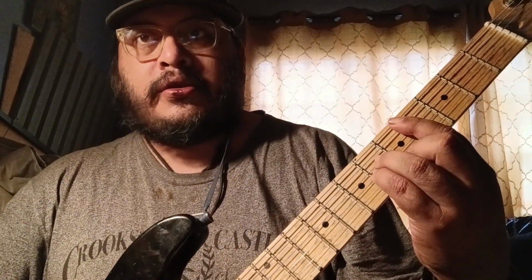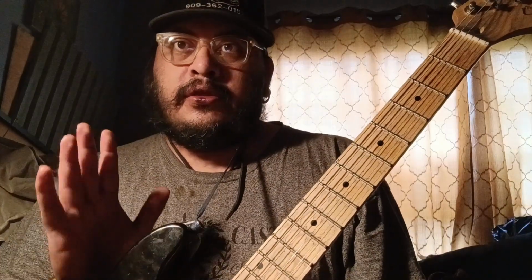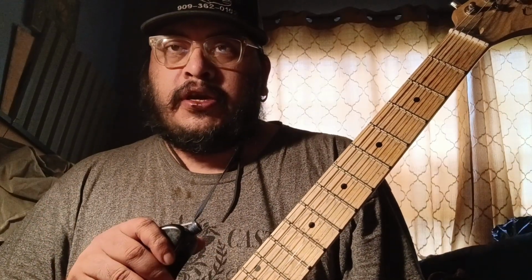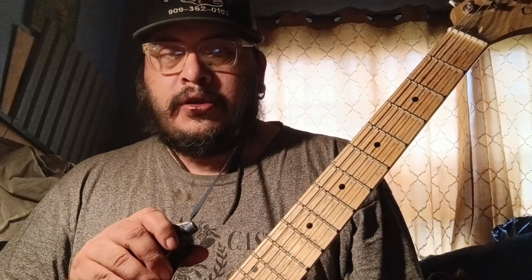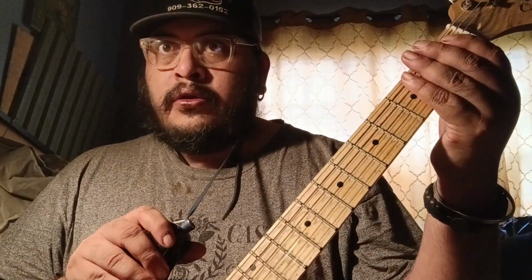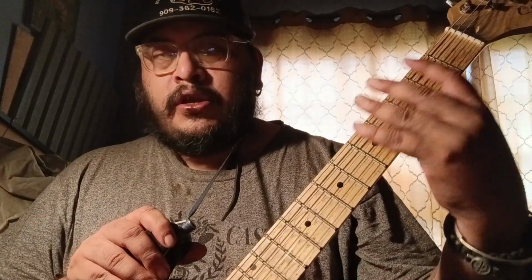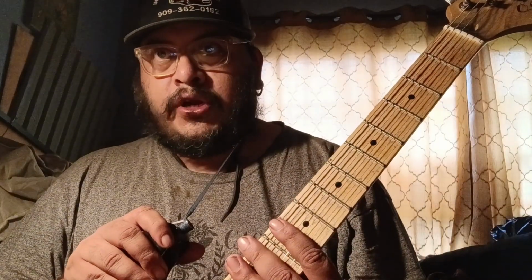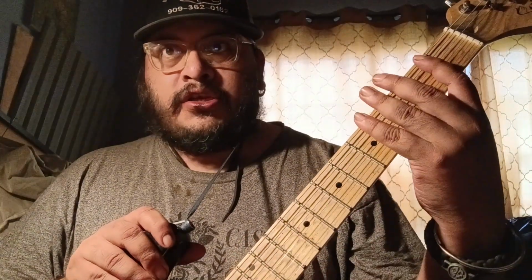All right, so that's just the theory behind movable chords. It's being able to move the open chords anywhere. It's the shape of the chord that you move throughout the fretboard, and you change the key note or the key.